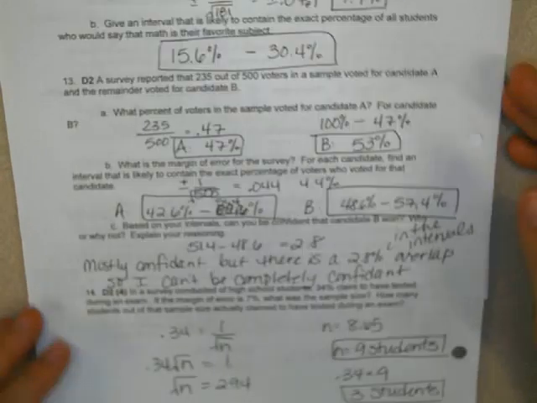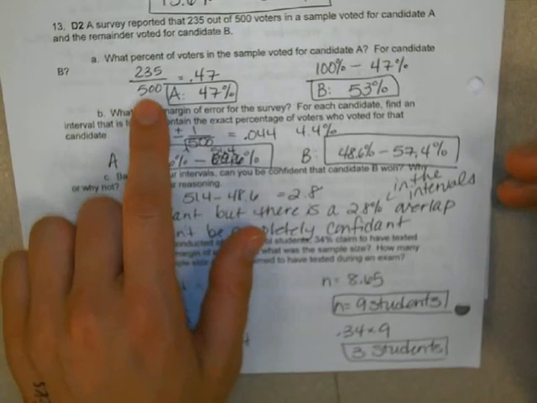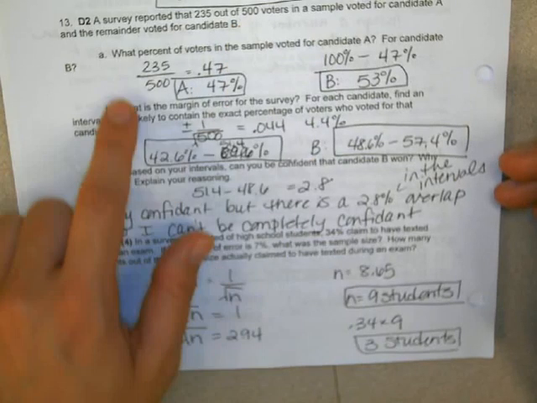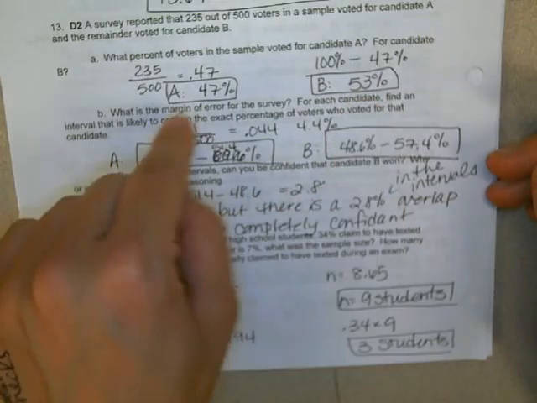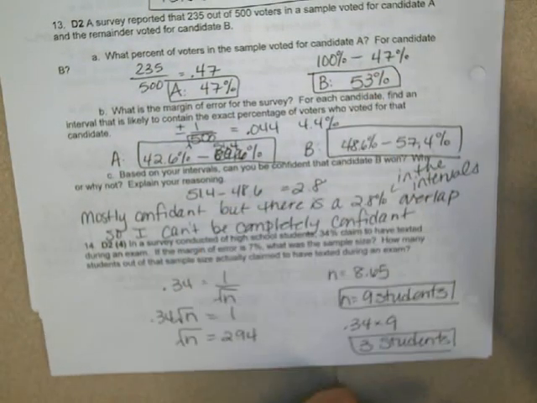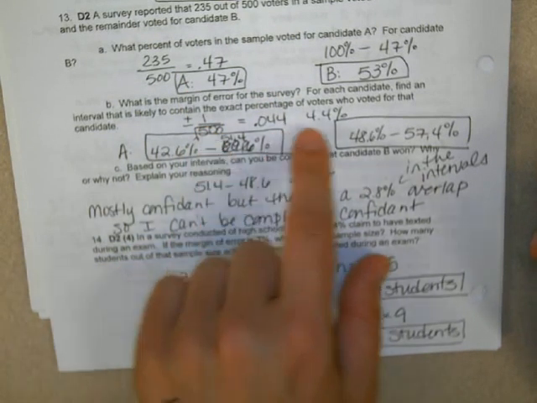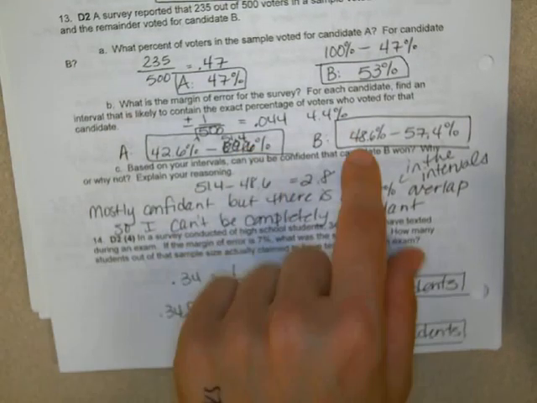For number 13, to find the percentage the sample voted for candidate A, we took 235 and divided it by 500 to get 47%. That means in candidate B, if you take that 47 away from 100%, 53% of people voted for candidate B. Margin of error, they only surveyed 500 people, so that goes in for n, so you have 4.4% margin of error, so we add and subtract that from both sides here.